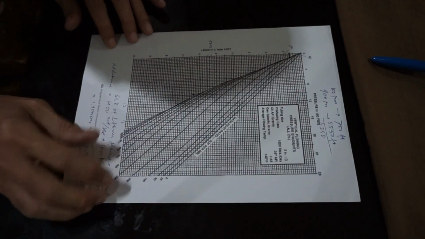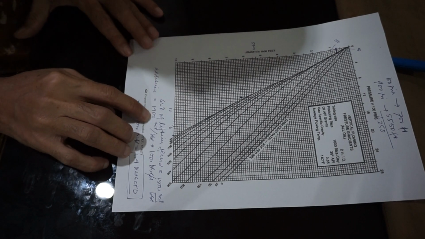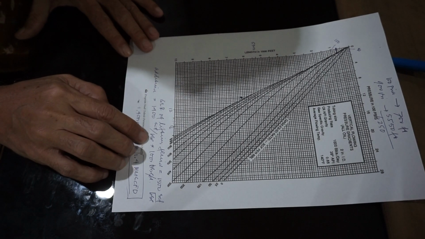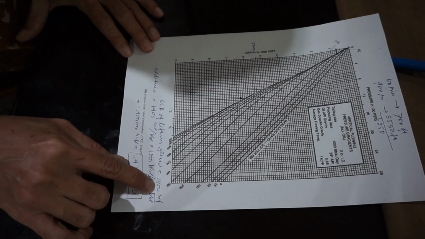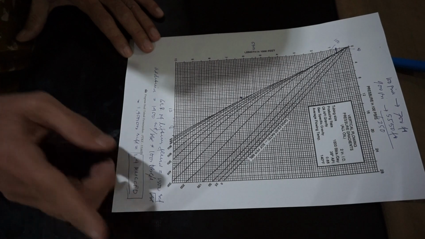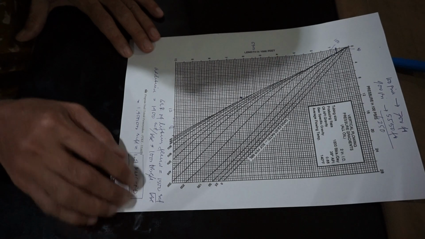Let's continue this one. Last time we had 1,400 SCF per barrel of injection GLR, because we have 1,500 from here and 100 SCF per barrel from the reservoir fluid.